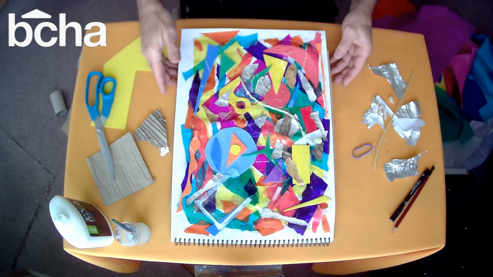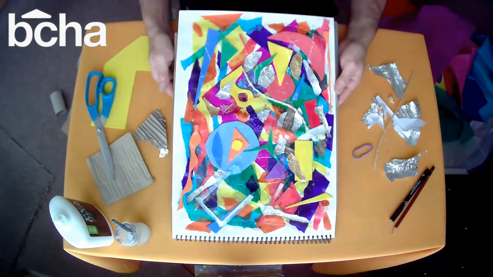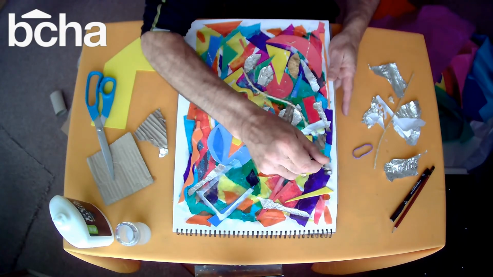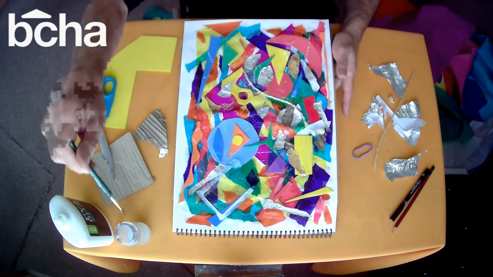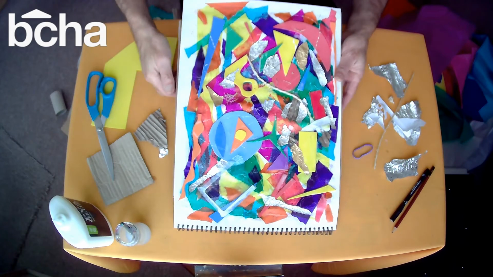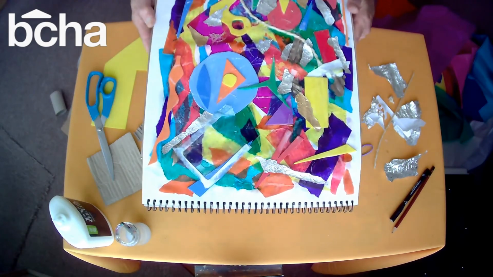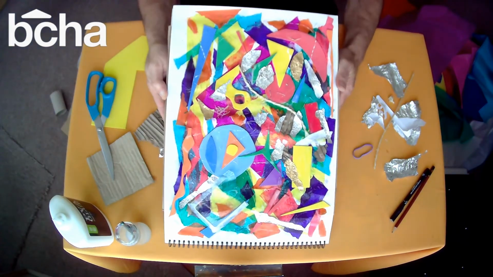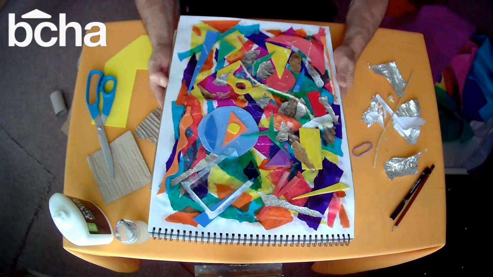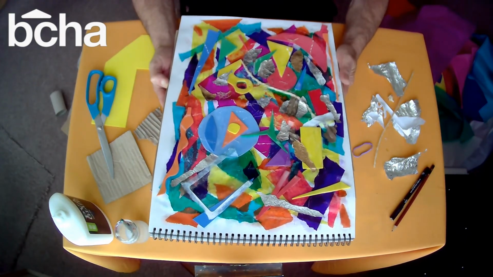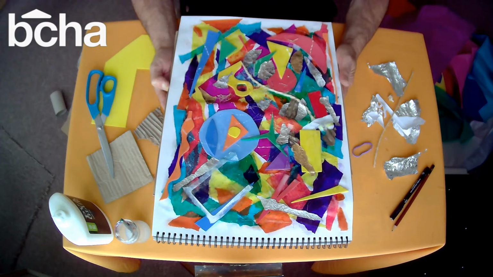So I think for me, I'm happy with that. So it will dry off, just lie flat. There we are. So this is my abstract collage that represents my thoughts, feelings, emotions and inspirations, and I've used colours, shapes and textures to represent that.